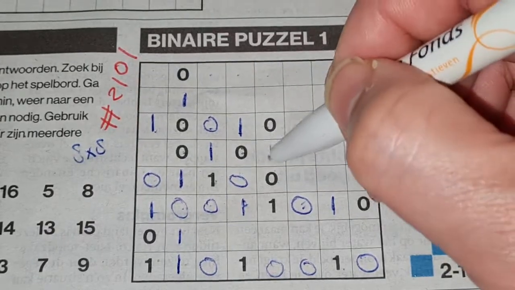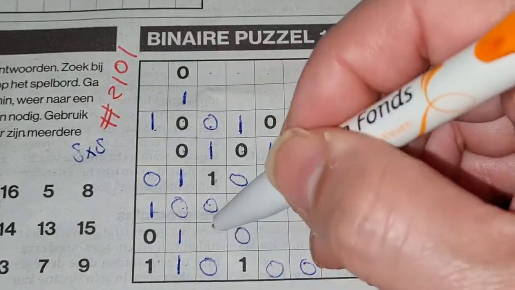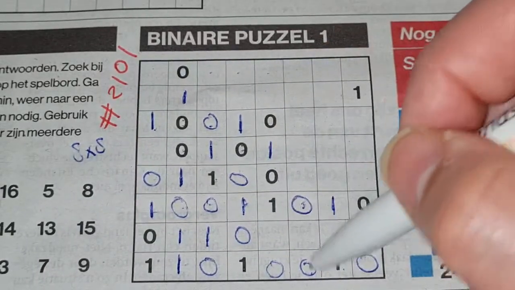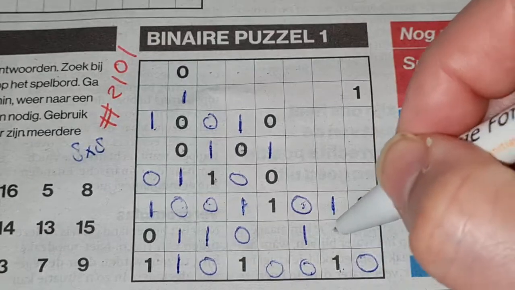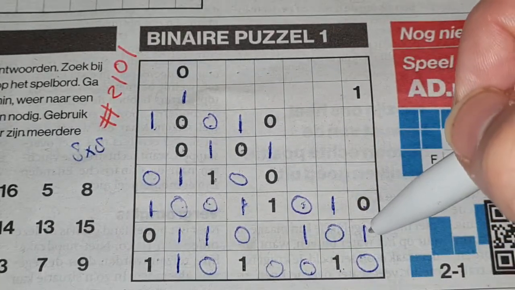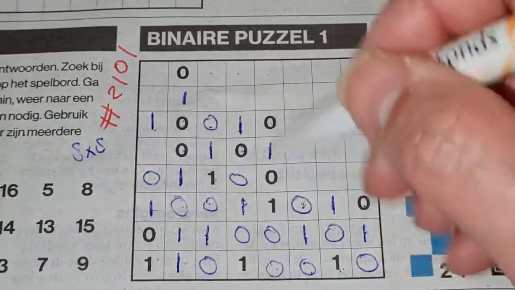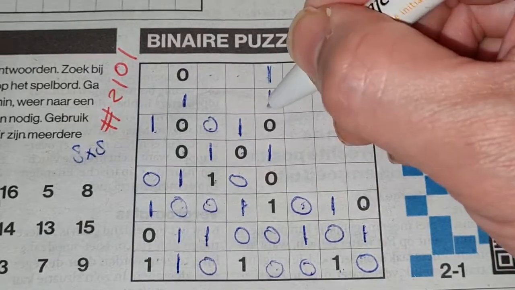Between 2 O's comes an 1. Between 2 1's comes an O. Between 2 O's comes an 1. Between 2 1's comes an O. 4 1's, so the rest are O's. 4 O's, so the rest are 1's.